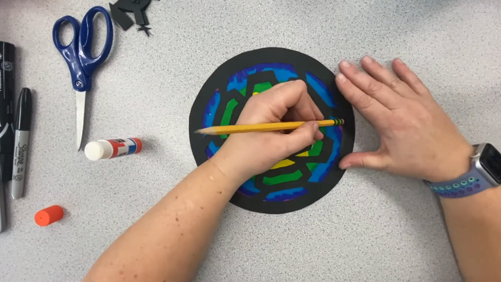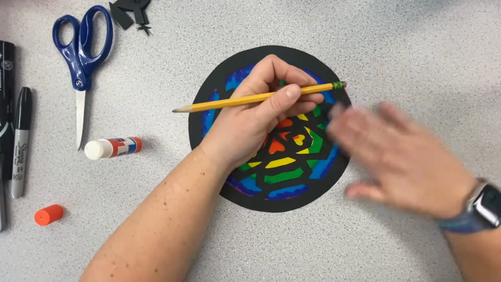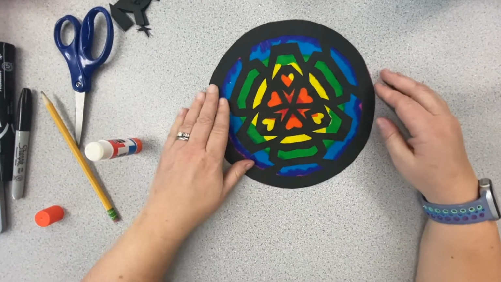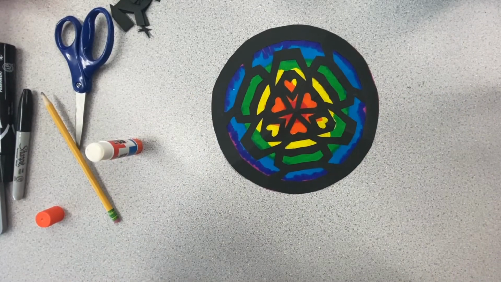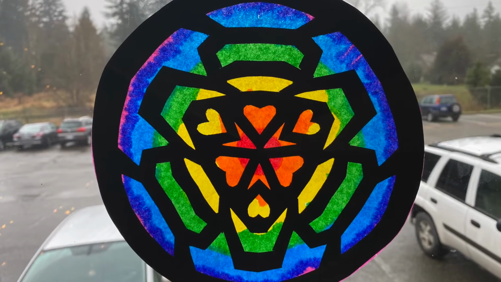The end result should remind you of one of those beautiful rose windows we learned about at the beginning of the video. There should be plenty of color and a nice thick black border. Next, be sure to hang it up on a window and see it shine.